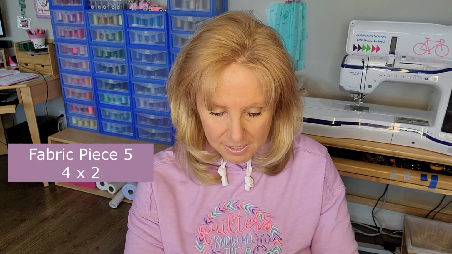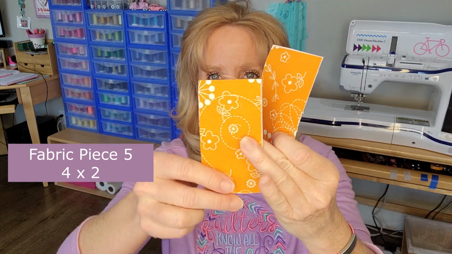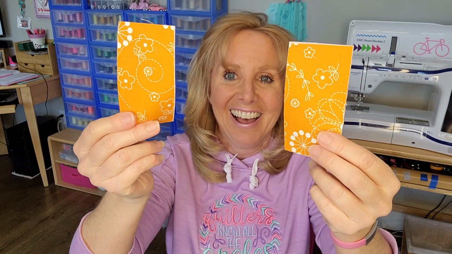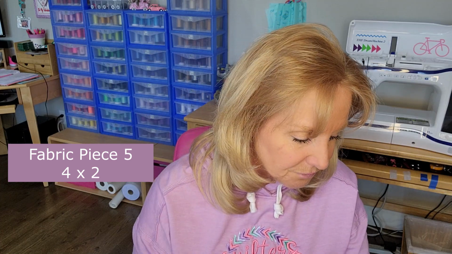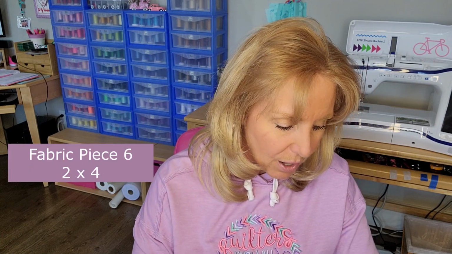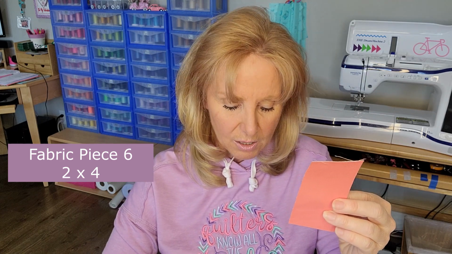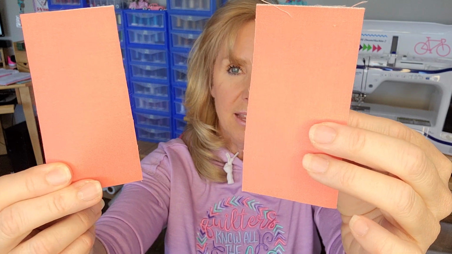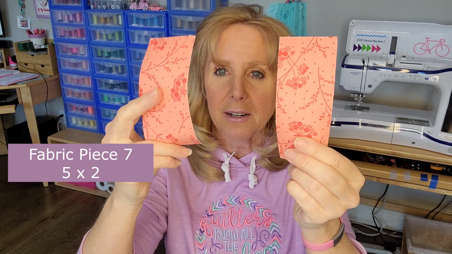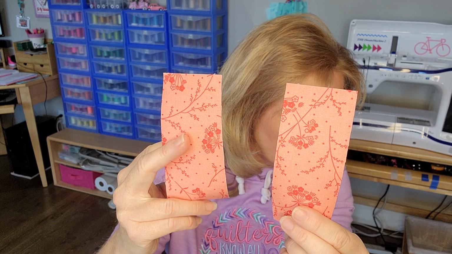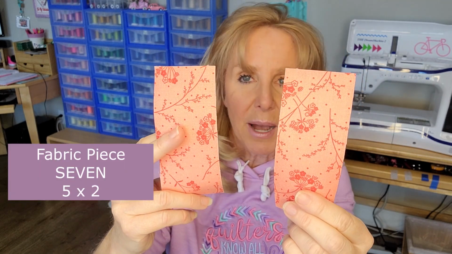All right, fabric 5 is cut to 4 by 2, and it is the orange doodle fabric. I think it's called doodle. I'm not sure. I could be making up my own names here. But 4 by 2, it's an orange, for fabric 5. Fabric 6 is 2 by 4, and it is the pink coral color of a silky solid. Pink, silky solid for fabric 6. Fabric 7 is 5 by 2, and it is the pink floral one.